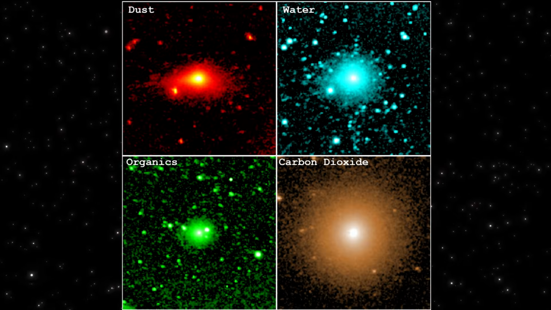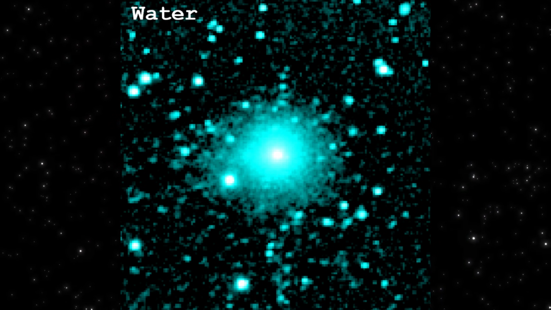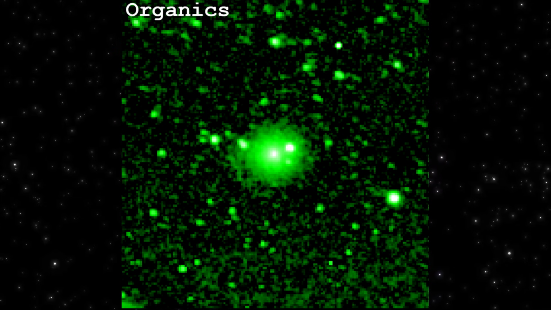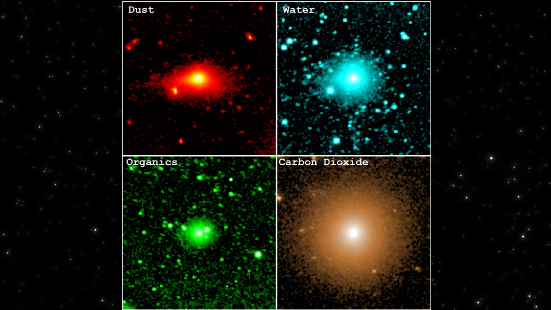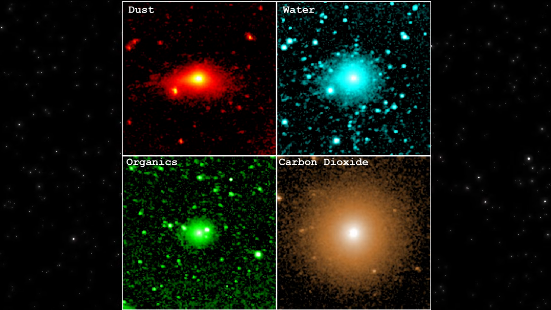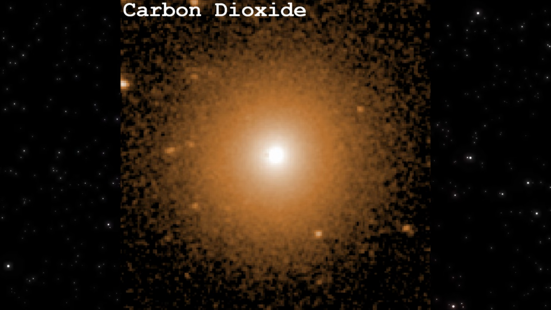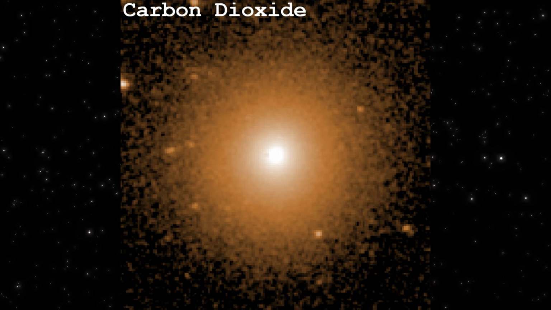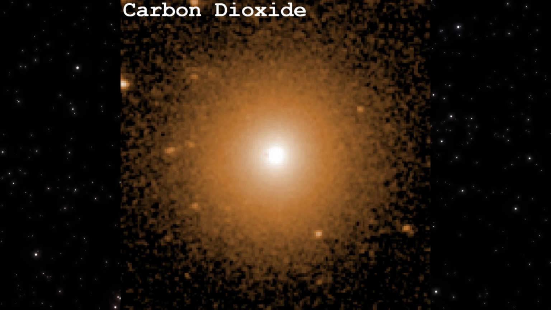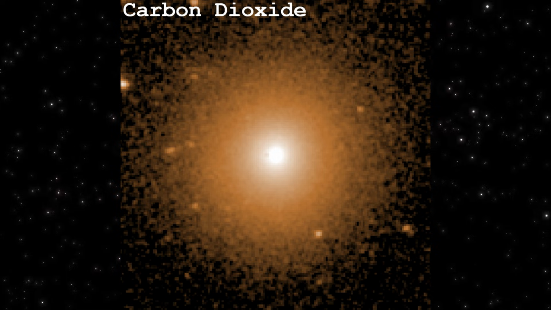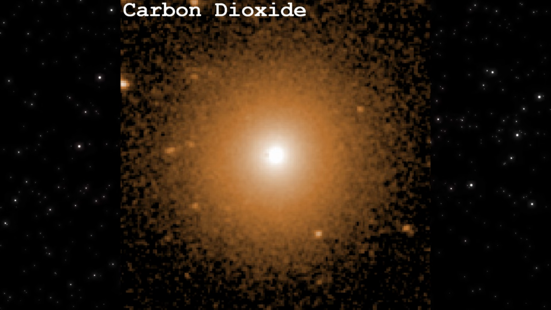By now, the pattern is clear. Dust spreads, water stays tighter, organics fragment into pockets, and that leaves one last panel, the one that behaves differently from all the rest. And finally, carbon dioxide. This is the panel that ties everything together. Unlike dust, CO2 doesn't spread far. Unlike organics, it doesn't fragment into patches. And unlike water, it remains tightly confined.